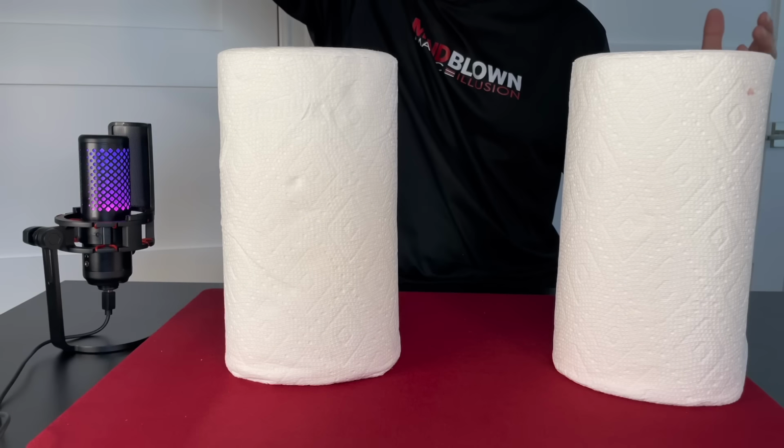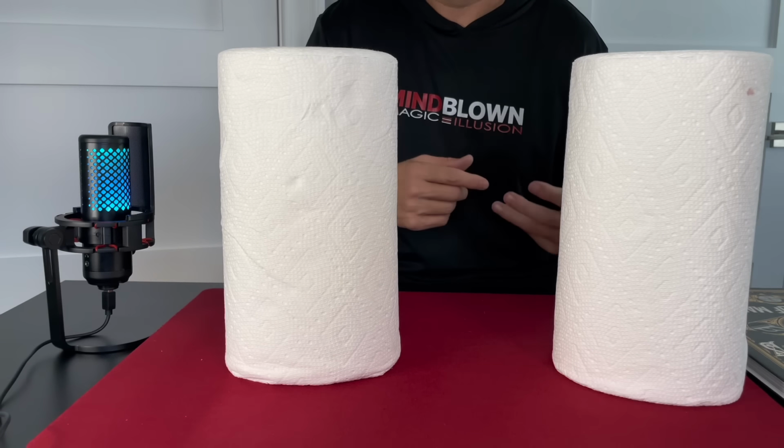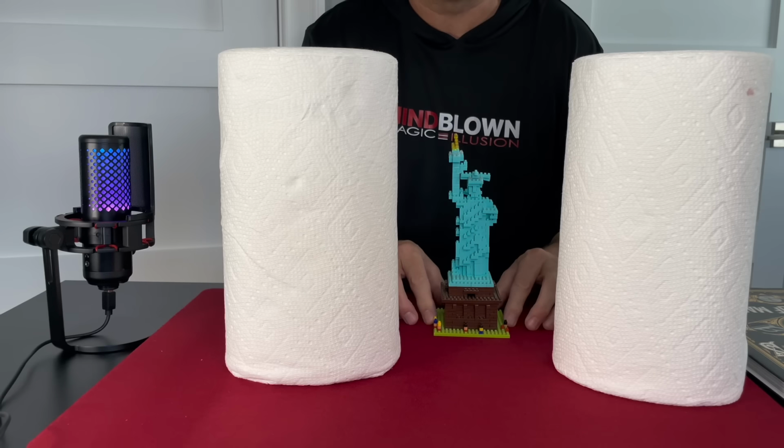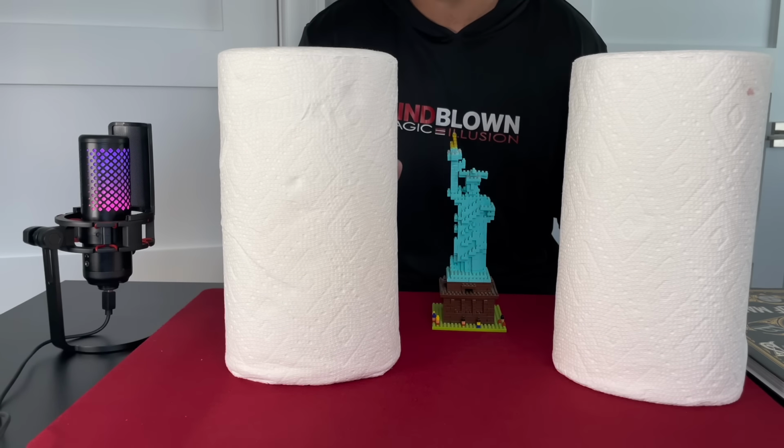statue had vanished. Now, watching this on this tiny stage doesn't seem very impressive because it's probably pretty obvious that I just moved the statue. Clearly, he didn't pick up the Statue of Liberty and just move it behind one of the pillars. So he had to get a little more creative than that.